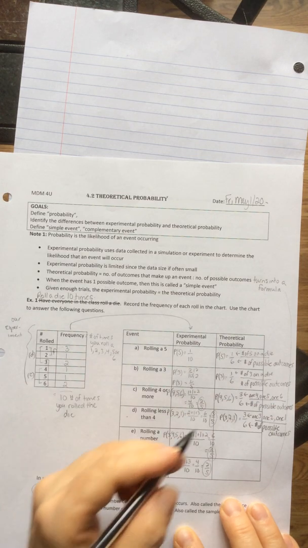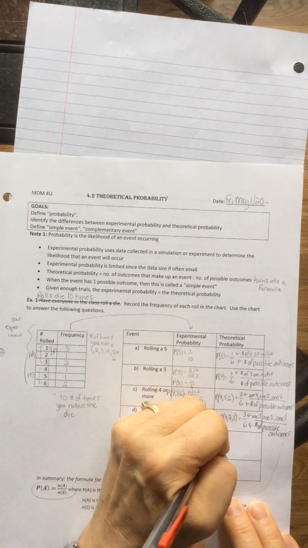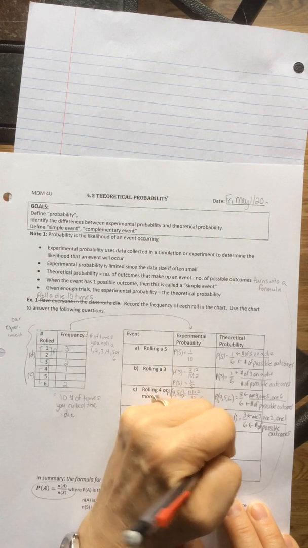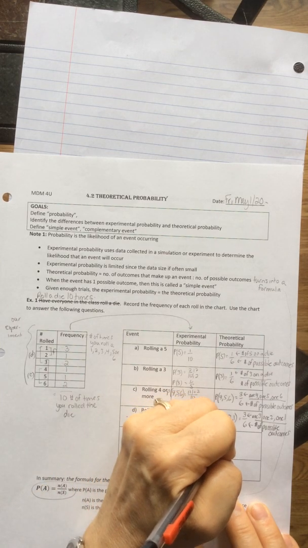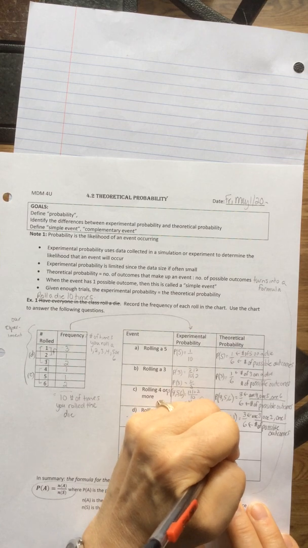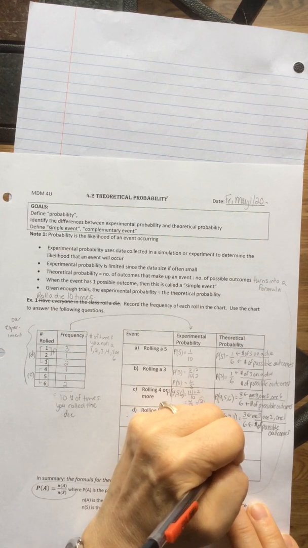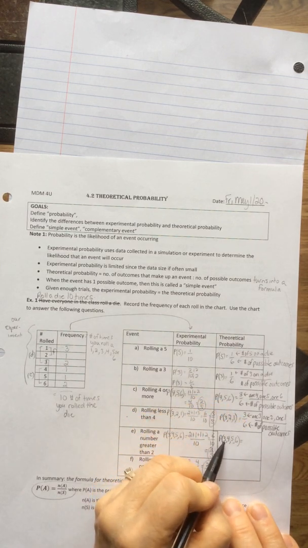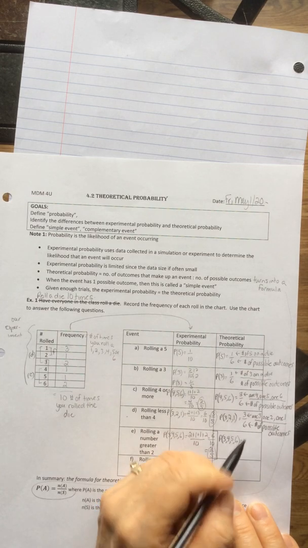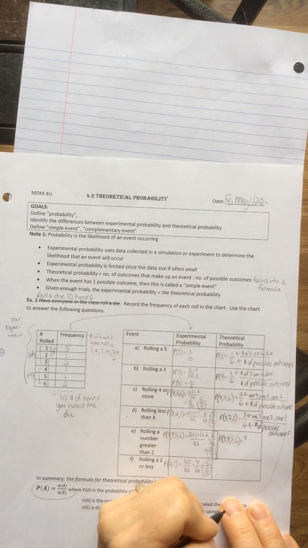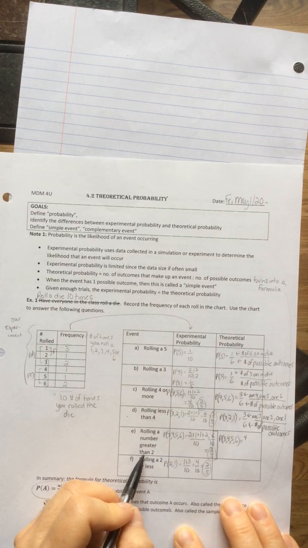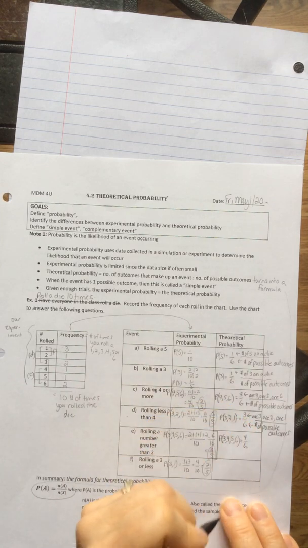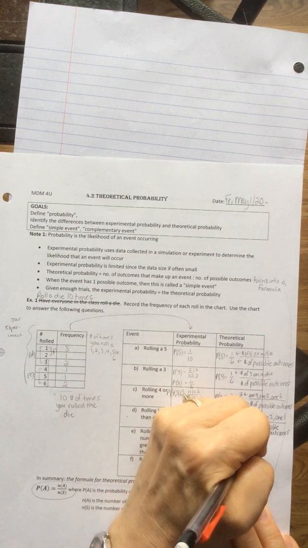Rolling a number greater than 2. So the probability of rolling a number greater than 2. So it doesn't include the 2, it's greater than 2. So the probability of rolling greater than 2 is rolling a 3, a 4, a 5, and a 6. So there's 1 3, 1 4, 1 5, 1 6. So that's a total of 4 outcomes that would satisfy your requirement out of 6 possible outcomes.